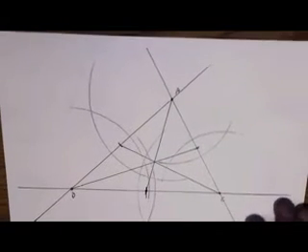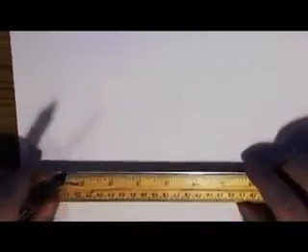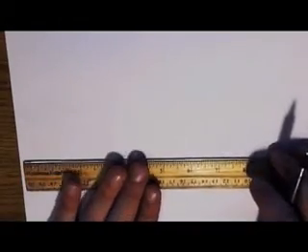Does it work for any other triangle? Well, certainly. This one just happened to be a regular acute triangle. We can also do the same thing with, say, an obtuse triangle. We're just going to demonstrate it for one of those medians, but the same process applies.